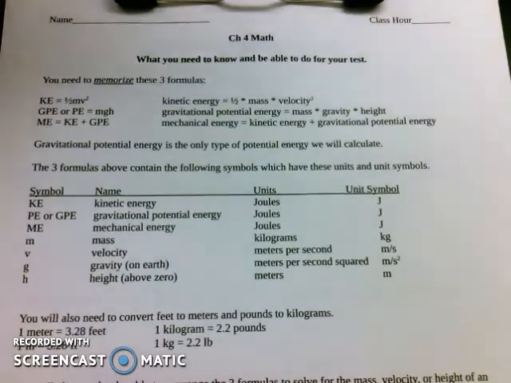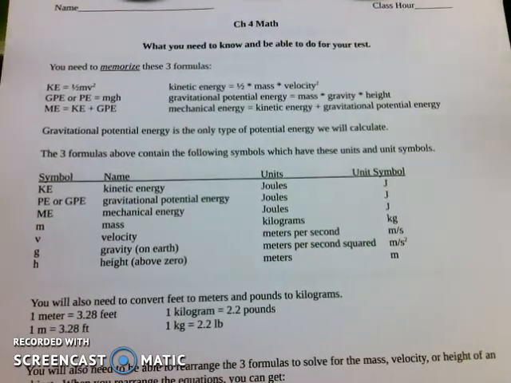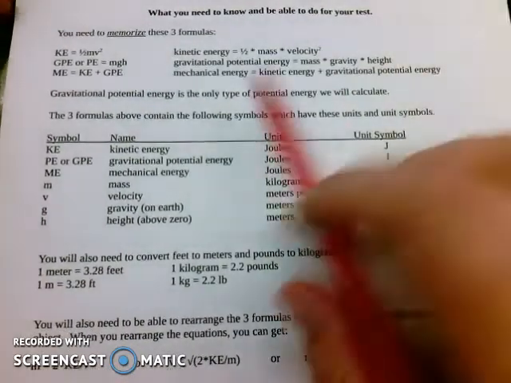Okay, guys, let's look at some math applications for Chapter 4. We're working with energy, and this is what you need to know and be able to do for your test. Okay, you need to memorize these three formulas.